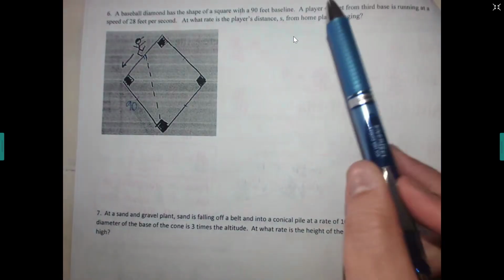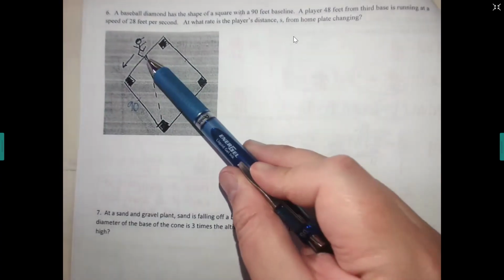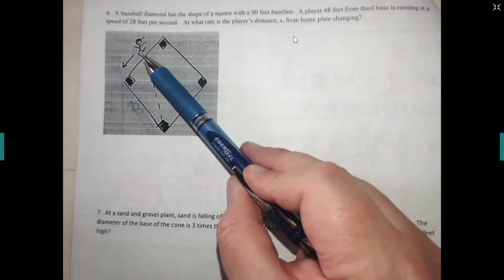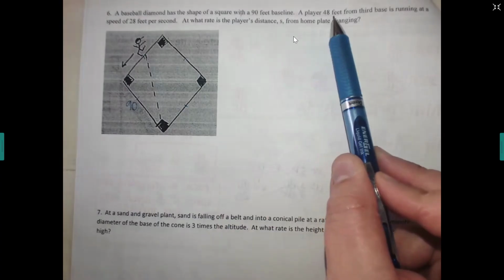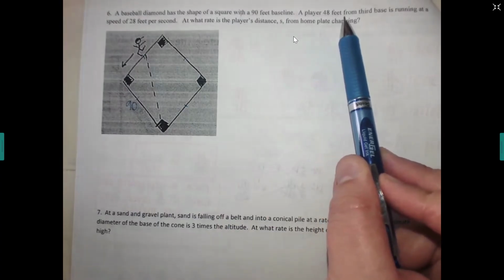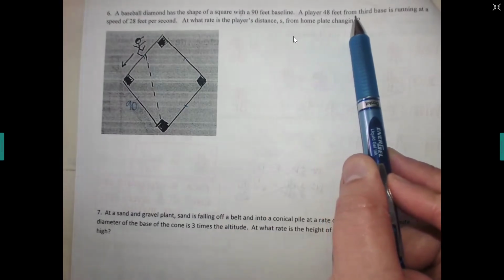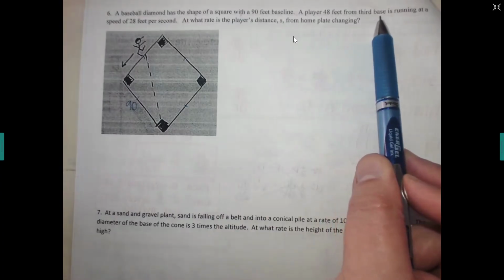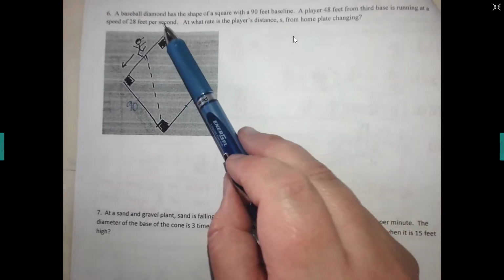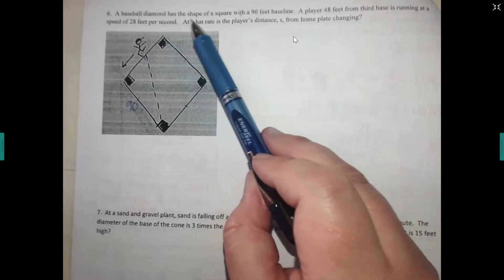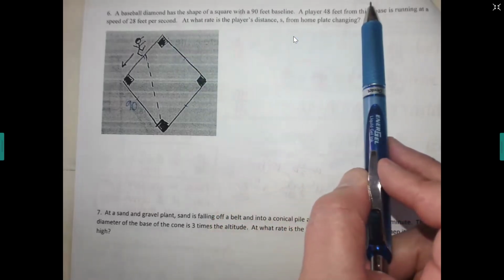Okay, then it says we have a player. You can look at, there he is, perfectly drawn. And it says that he's running, oh, he should be running towards third base. I don't know baseball, just pretend. Okay, and it says he's running at 28 feet per second. At what rate is his distance from home plate changing?